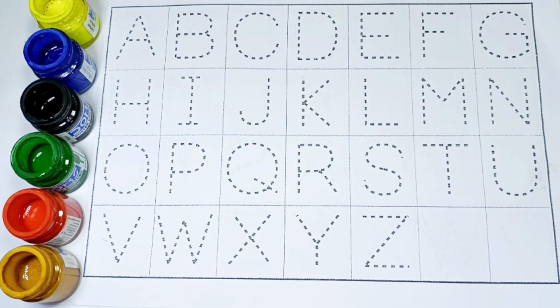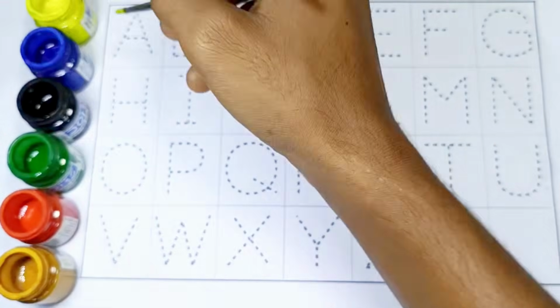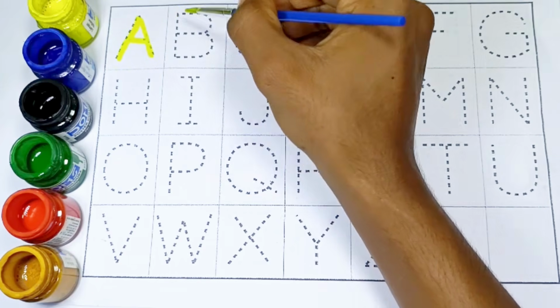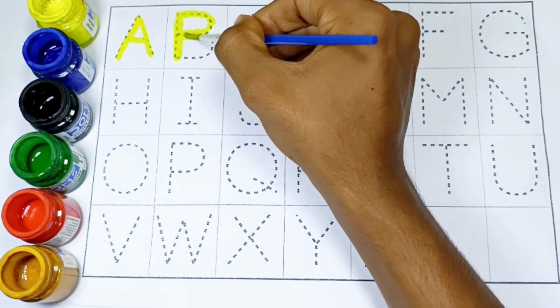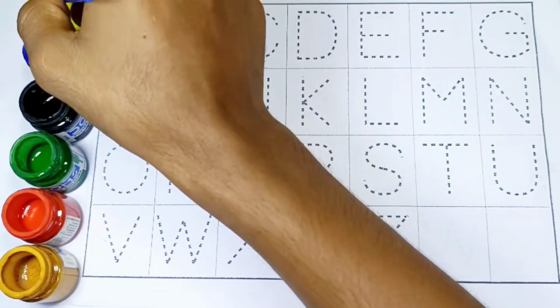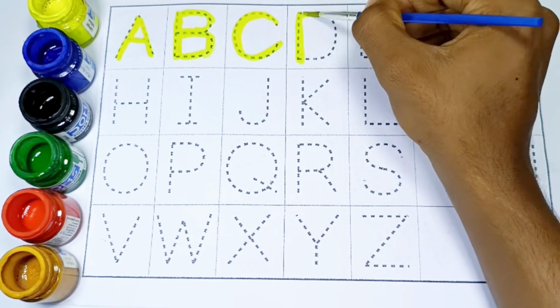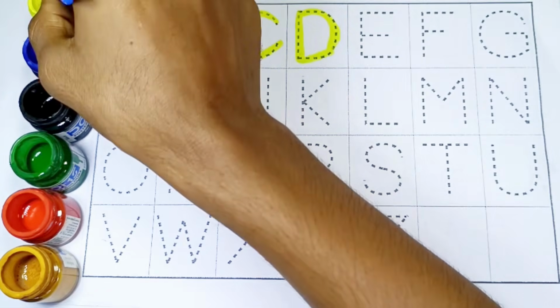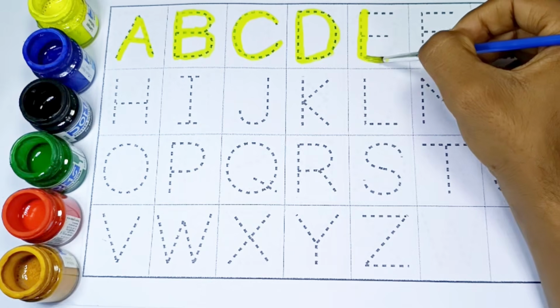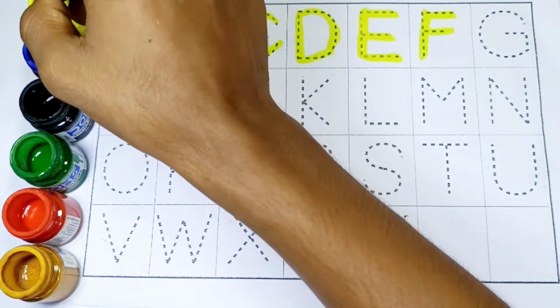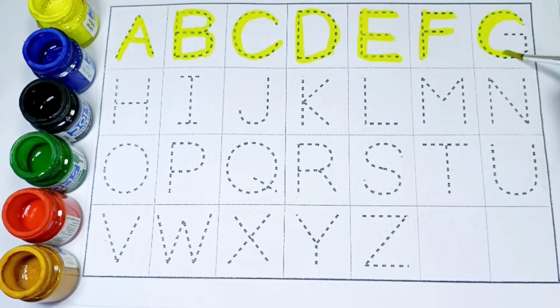Kids, now you draw A and use yellow color. A for apple, B for ball, C for cat, D for dog, E for elephant, F for fish, G for goat. Kids, now you draw H and use blue color.